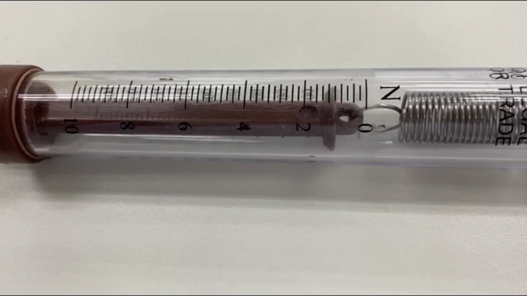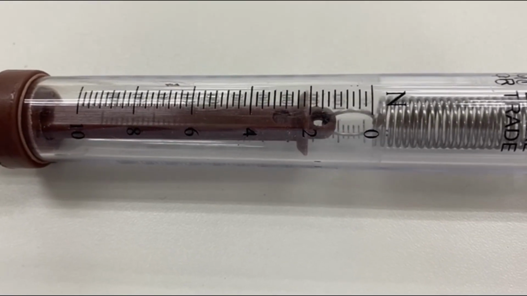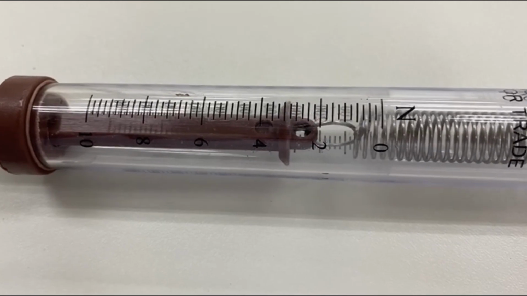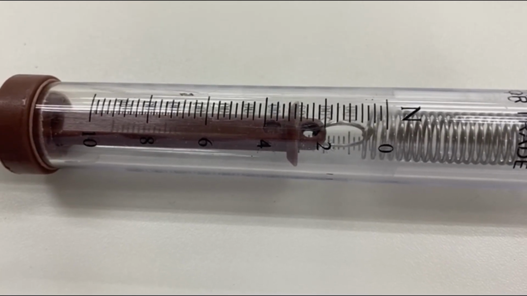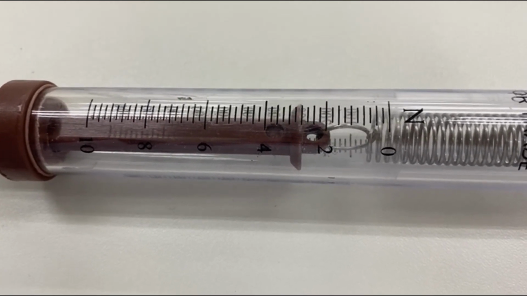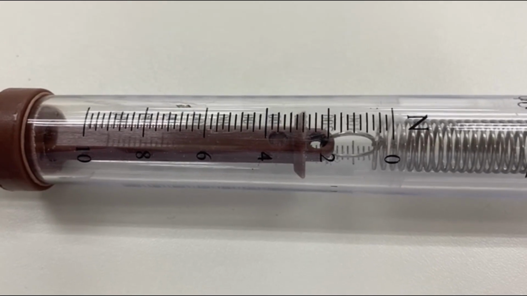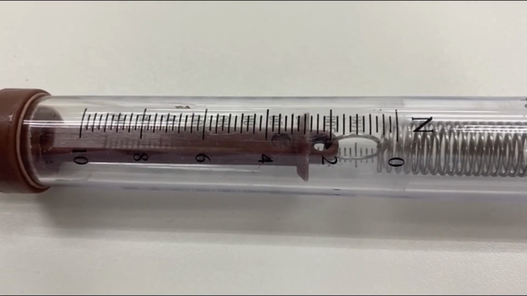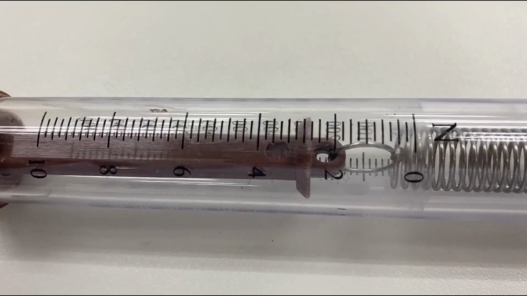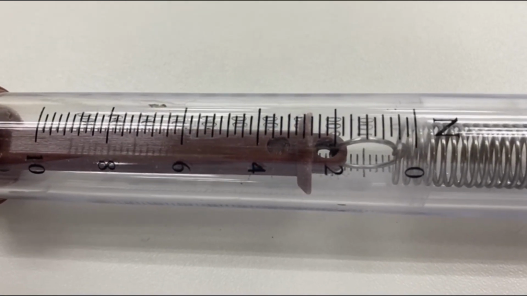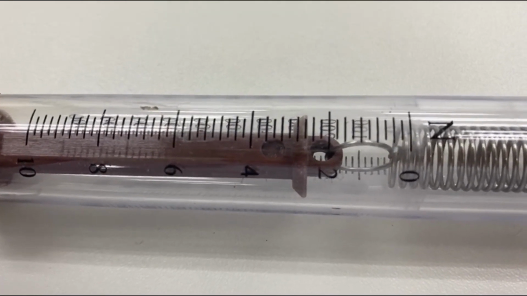After that, the spring is slowly pulled. The spring scale's reading is recorded once the block starts to move. Step 4 is repeated for 3 trials, and a 50-gram mass is added on the wooden block, and steps 5 to 6 are repeated until the total mass is 500 grams.